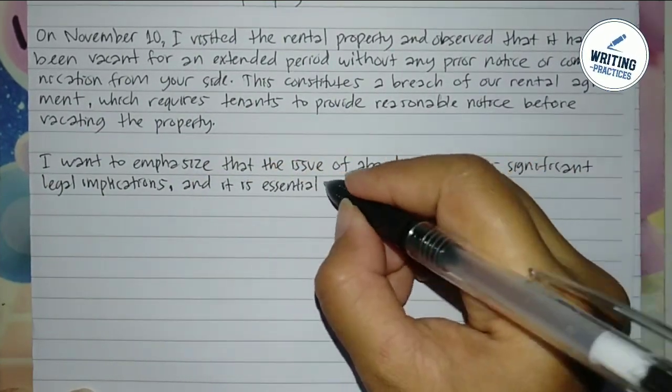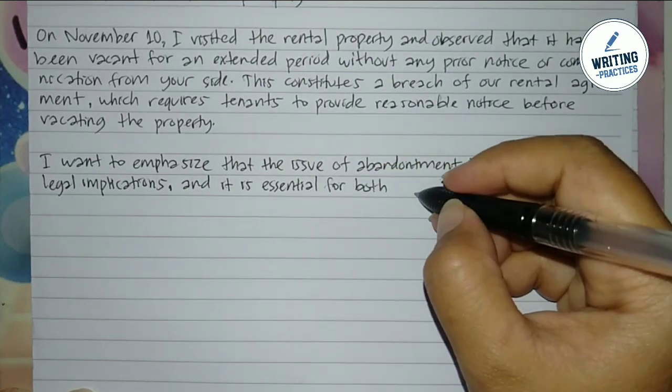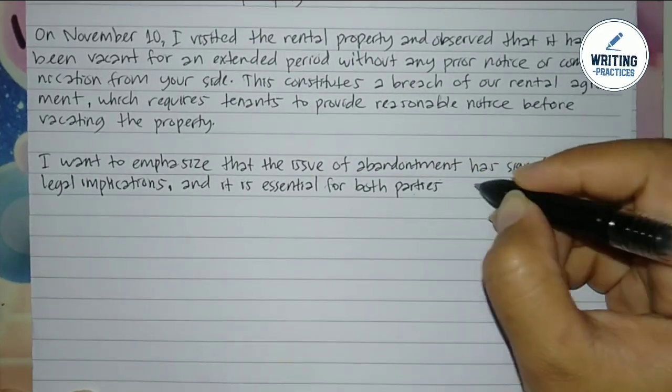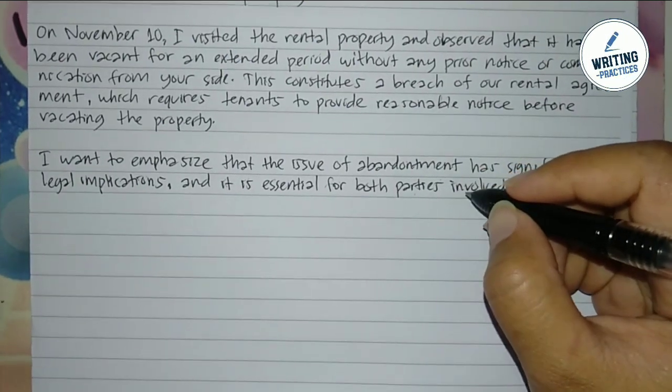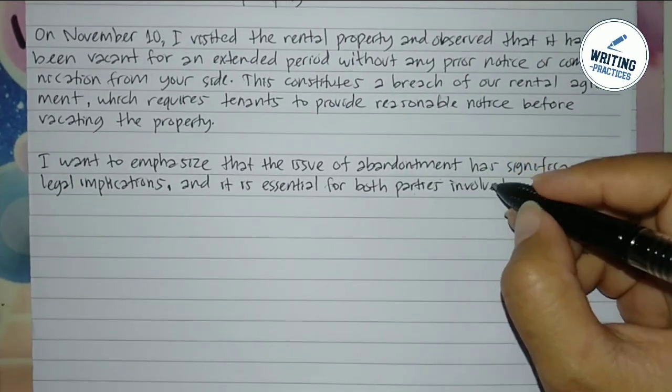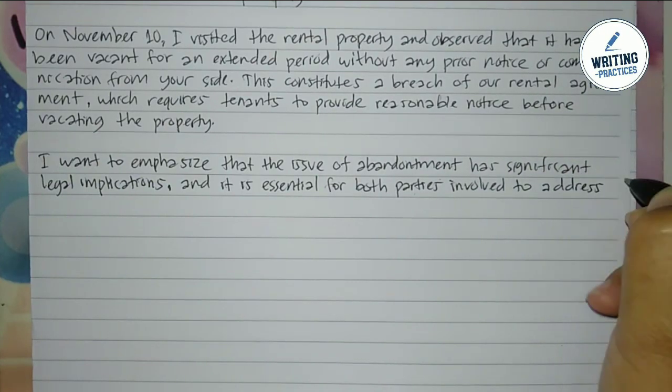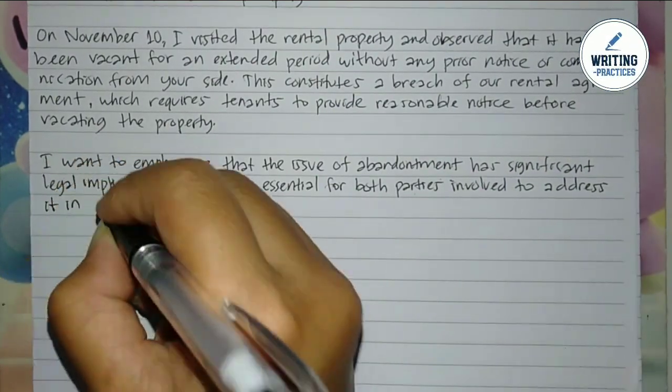And it is essential for both parties involved to address it in a timely and responsible manner. Besides that, explain also any legal consequences or obligations that may be associated with the abandonment issue.